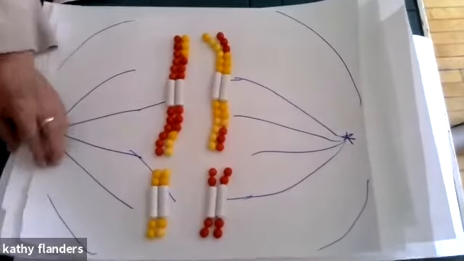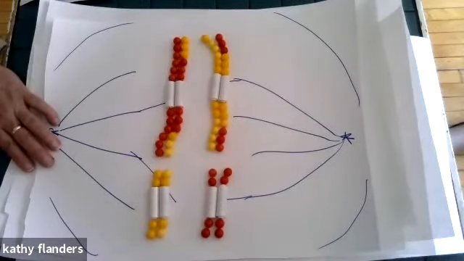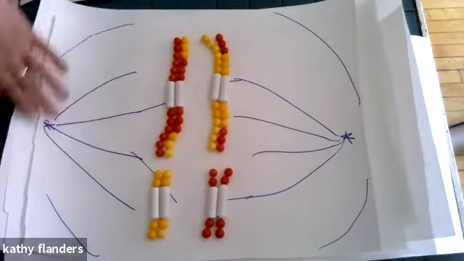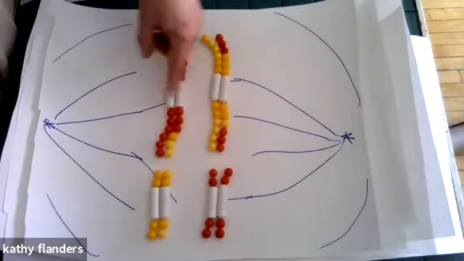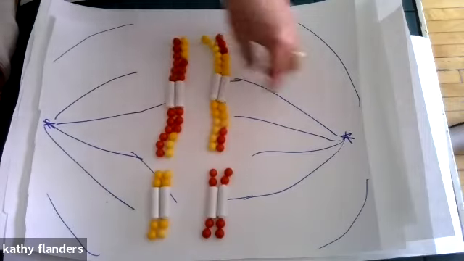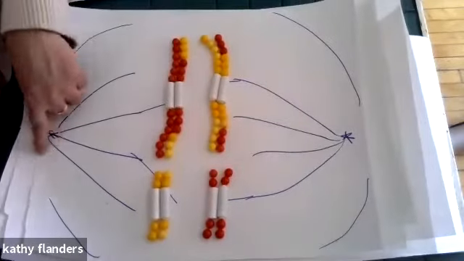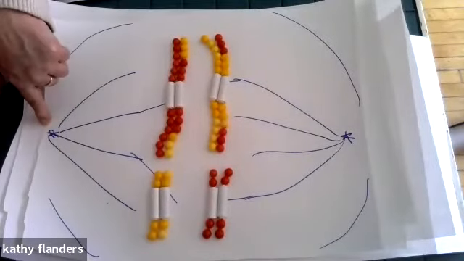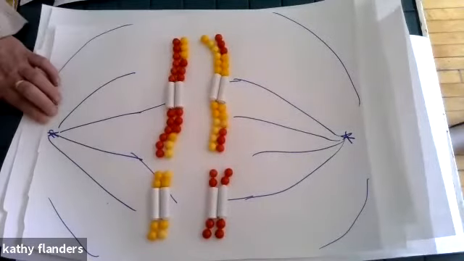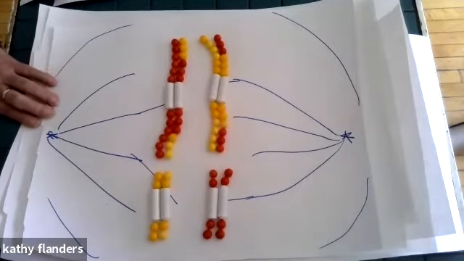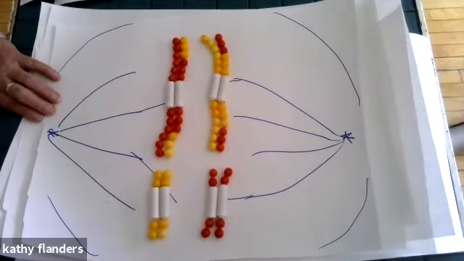That is random alignment, or the other word is independent assortment. So when they line up at metaphase, it's arbitrary which one is going to be dragged north and which ones are going to be dragged south. Okay, so that is independent assortment or random alignment.